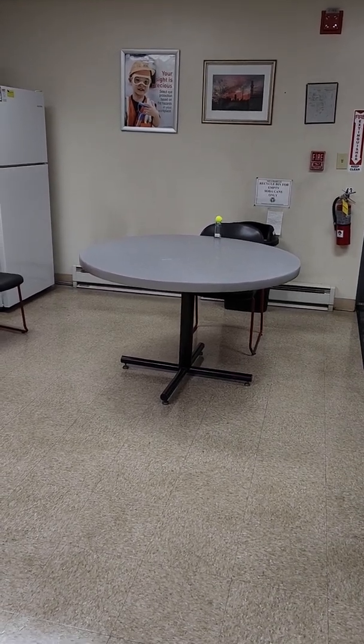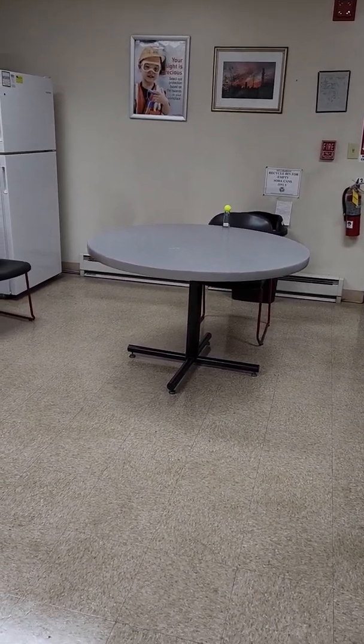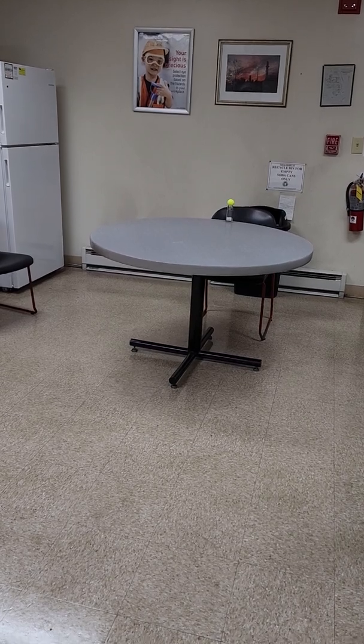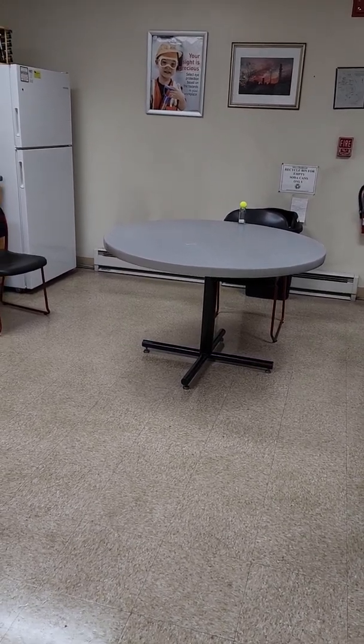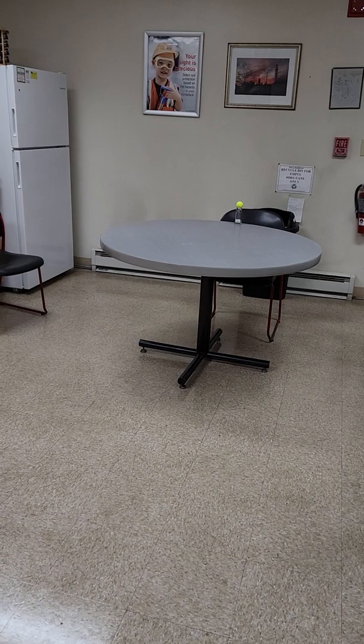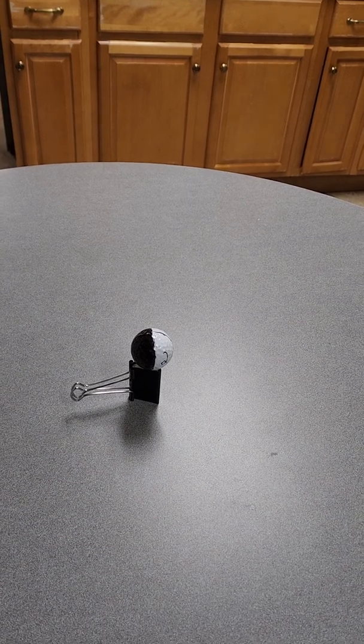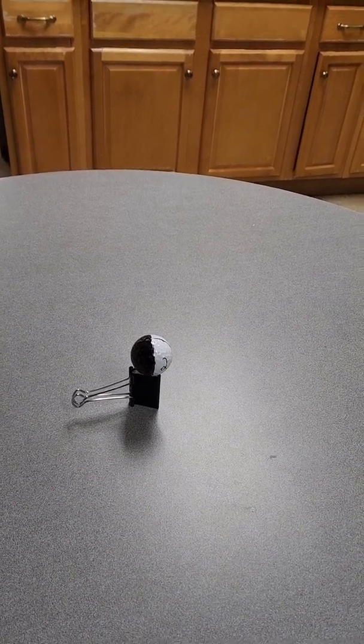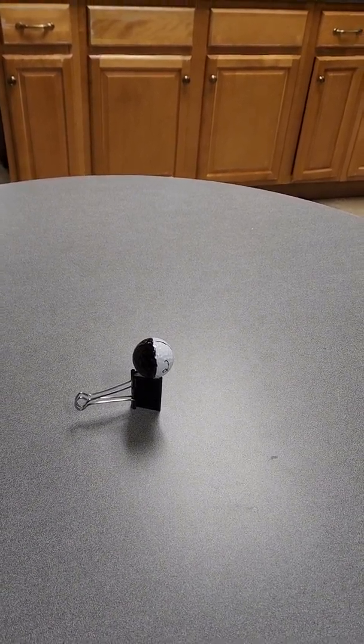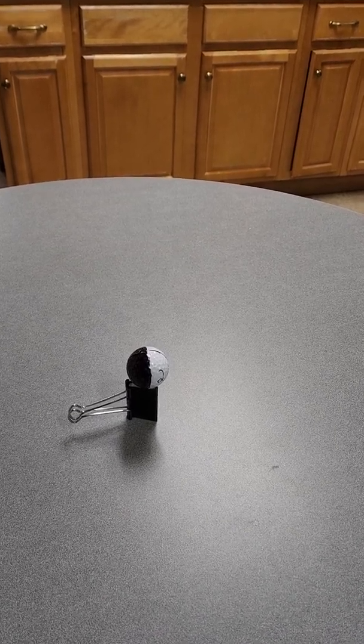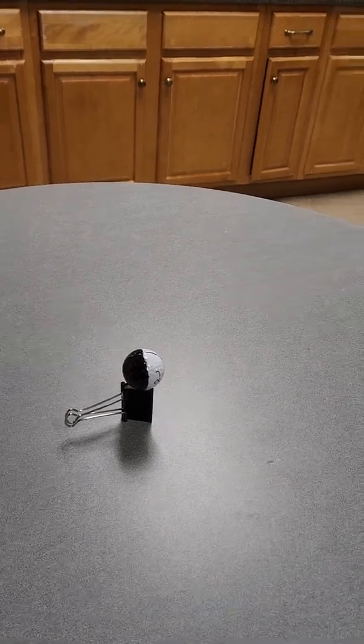Okay, for this video, some might have other ideas of what the dark side of the moon is. That's what I'm referring to when I say the dark side of the moon. It's the shadowy side. It's the side being blocked by the lit side of the moon. Okay, that's what I'm calling the dark side of the moon.